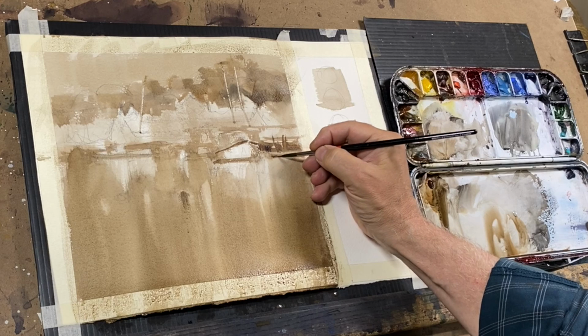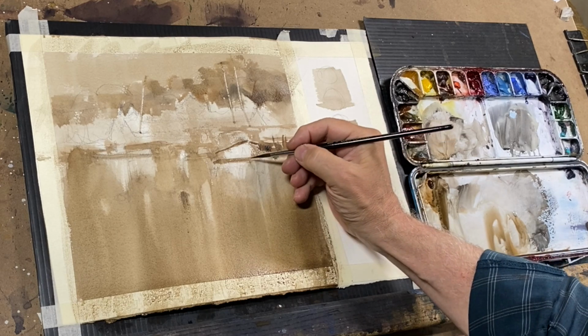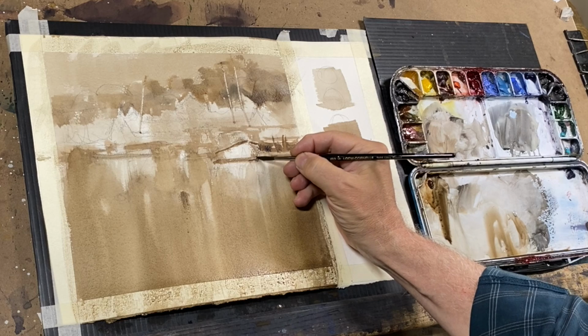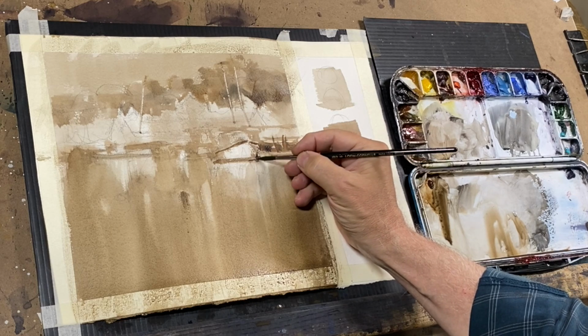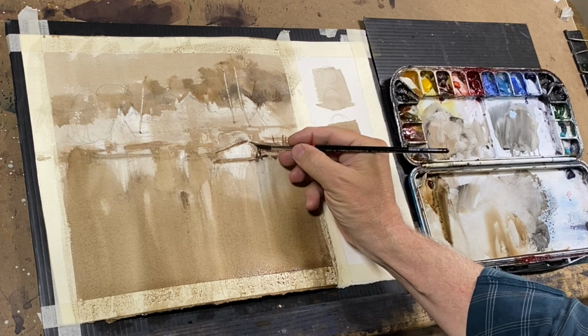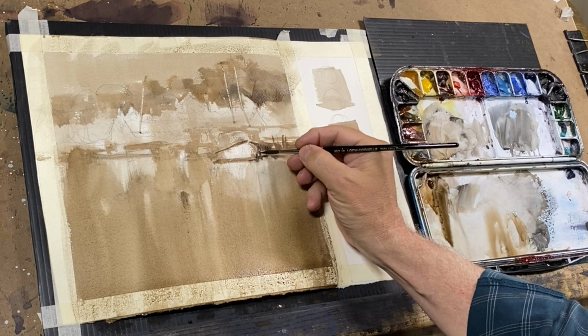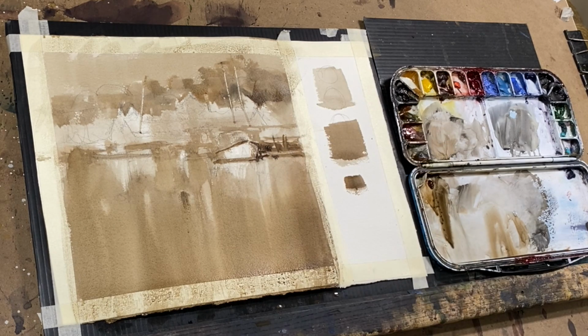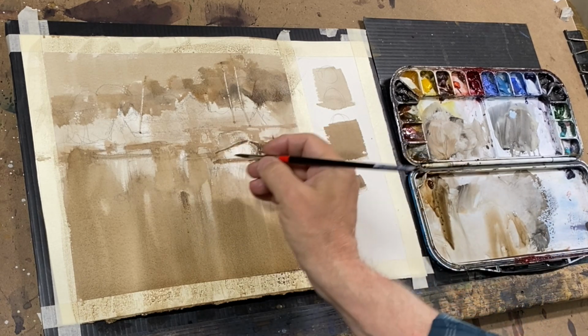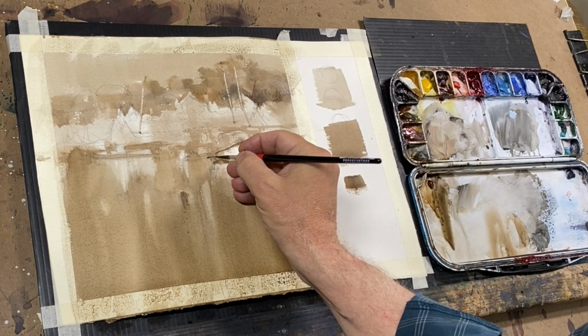I'm going to register some tiny darks here. A little detail in this area. And then start to move across.